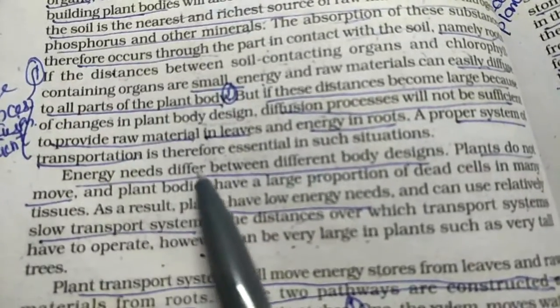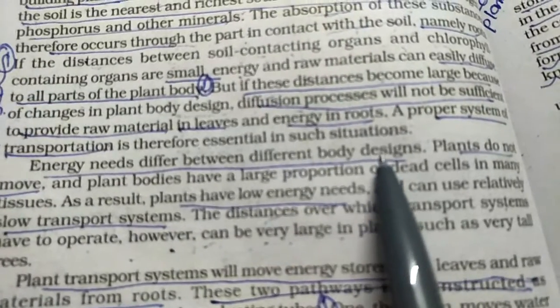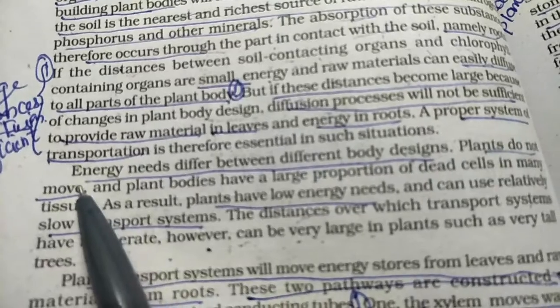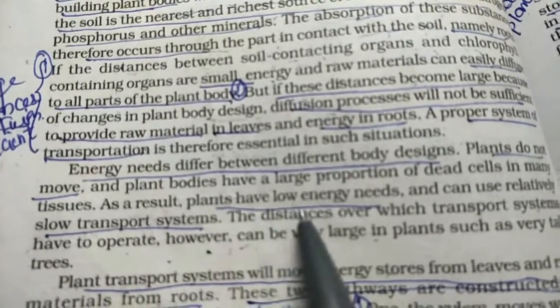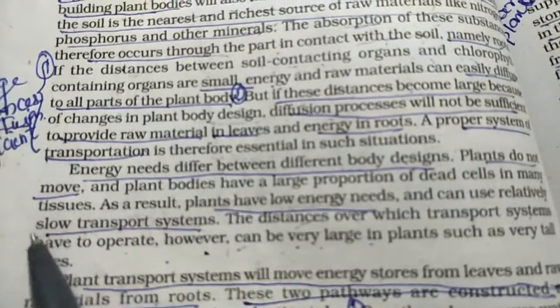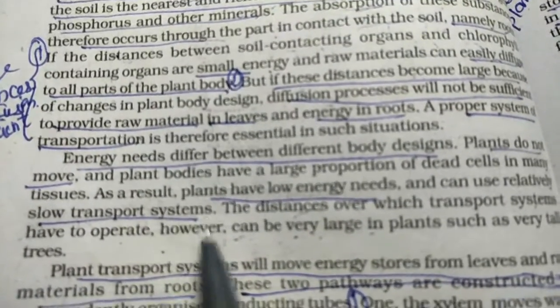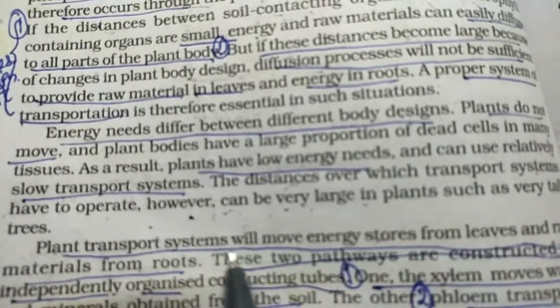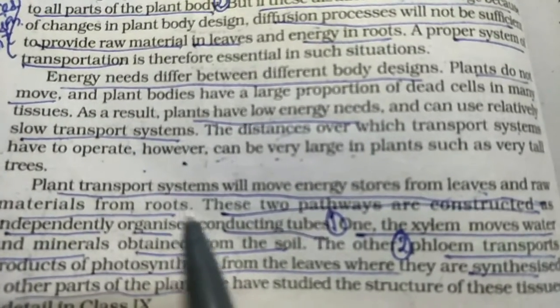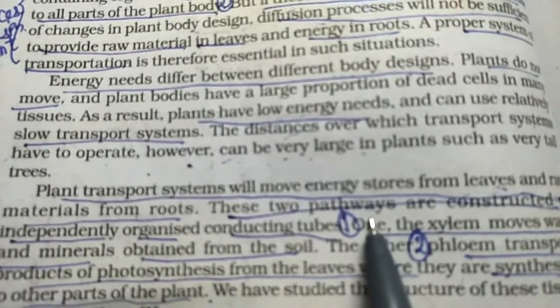Now the energy needs differ for different body designs. Plants do not move, we all know that, so their energy needs are low compared to us. So they have slow transport systems. These transport systems will move the energy stored from leaves and the raw materials stored in roots. So we need two pathways now.